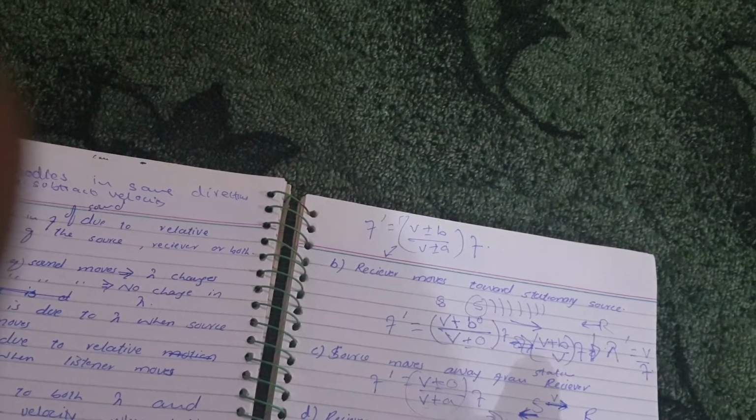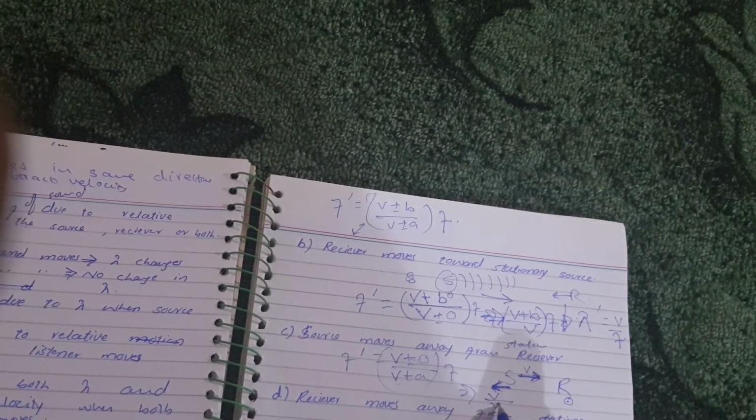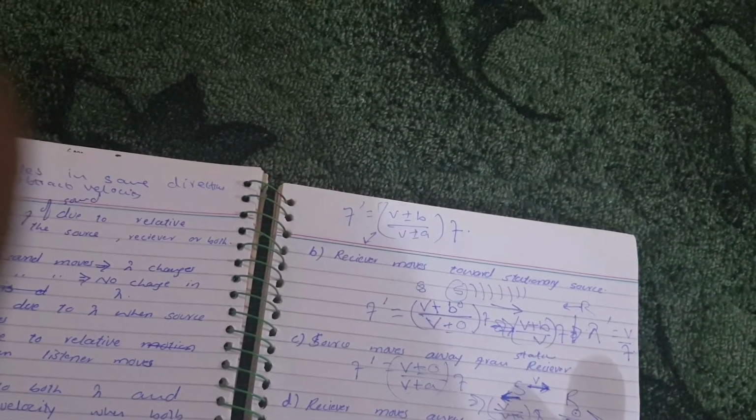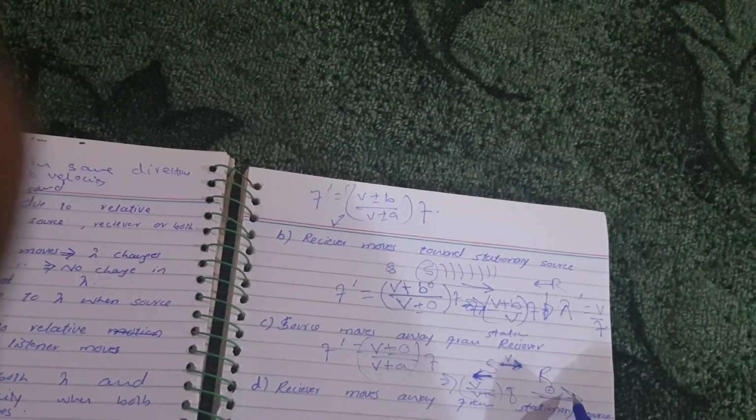So here I would like to write v divided by v plus a into f. This is one of the most important things. Now is the wavelength the same or opposite?